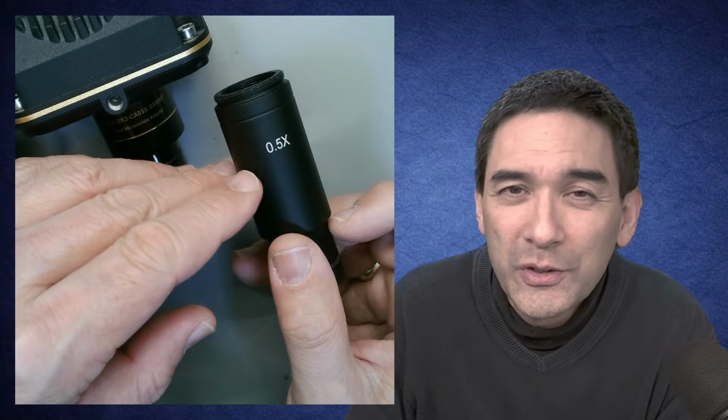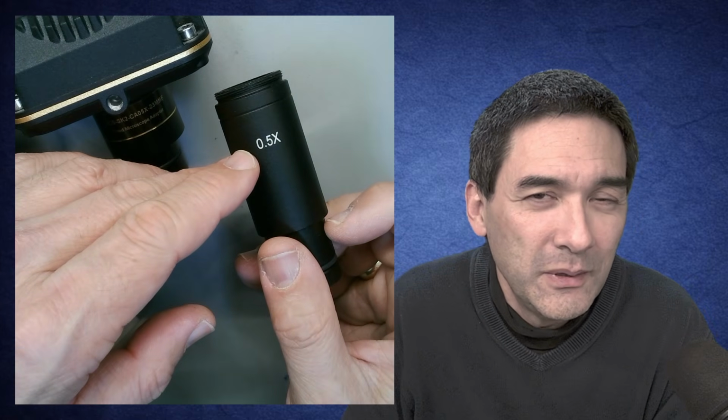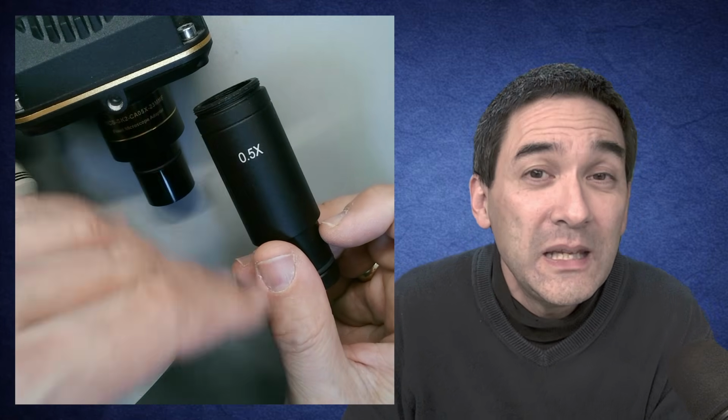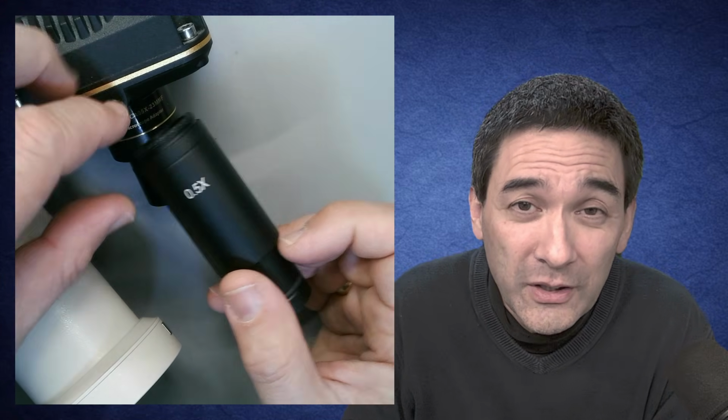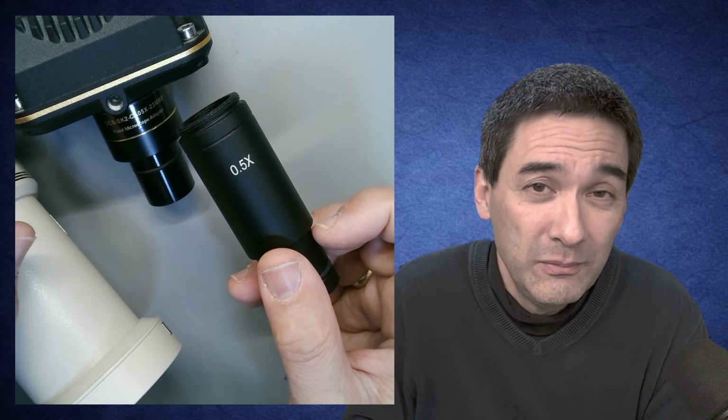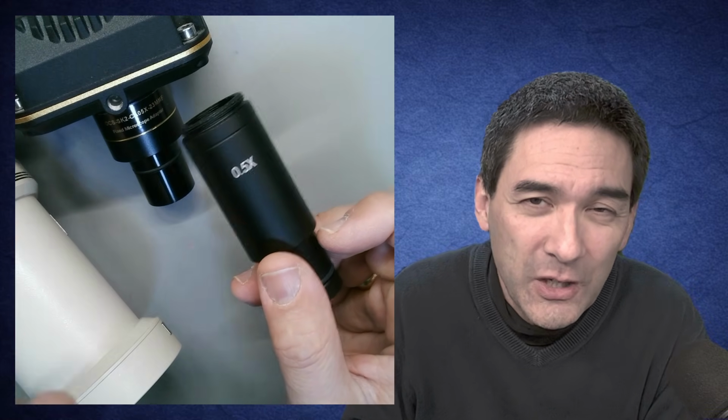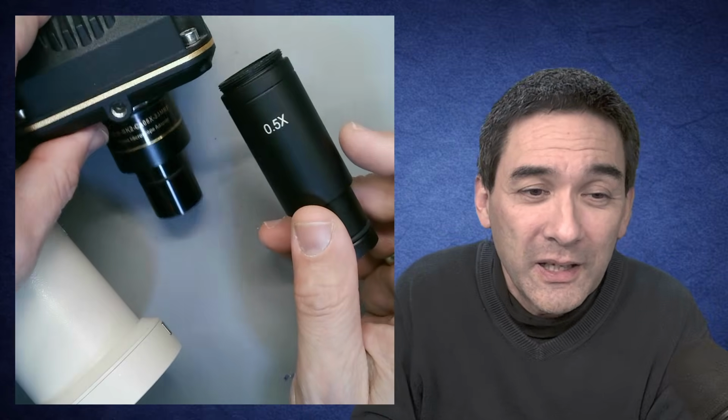That might be a little bit counterintuitive. Why would you include intermediate optics that make the image smaller? Isn't a microscope supposed to make it bigger? That's really the question. Well, actually, this magnification serves a different purpose, and that's what I would like to explain.